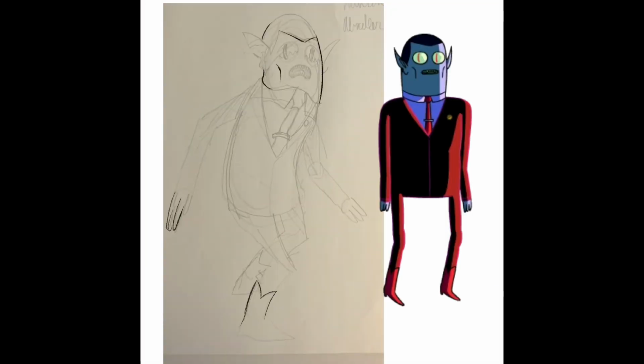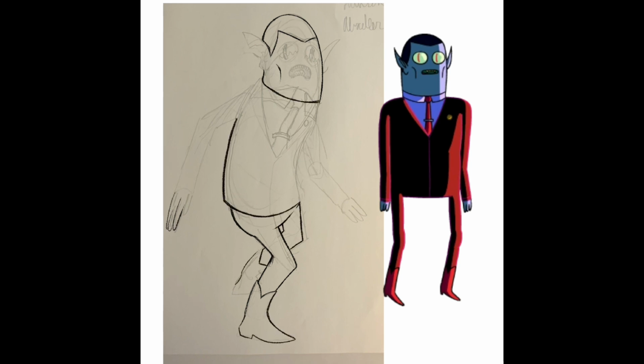Up next, I believe this character is Hunson something. Oh, I've got it written down there. Hunson Abadur. I think that's Marceline's dad, maybe. Hopefully I'm getting that right.